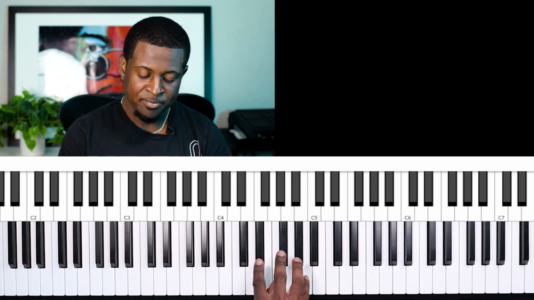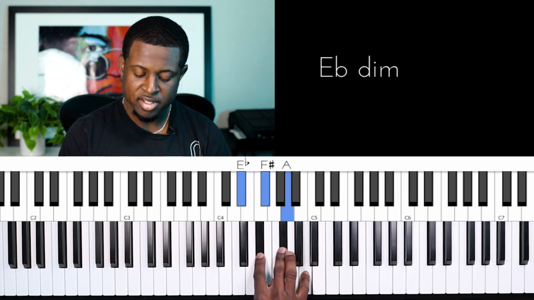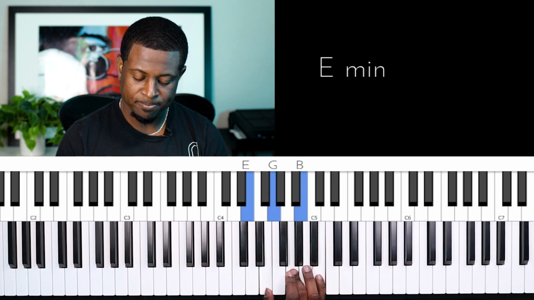So we use that E flat diminished to take us to our E minor chord, all right?